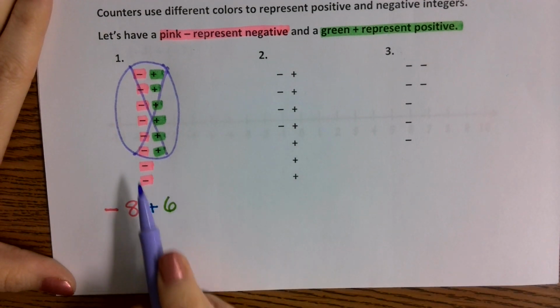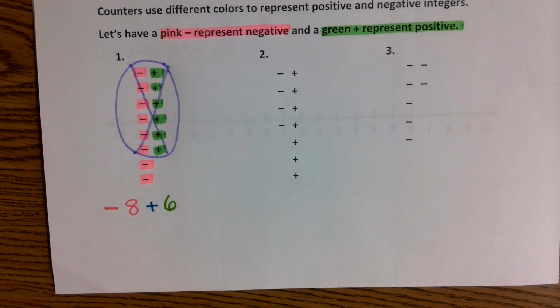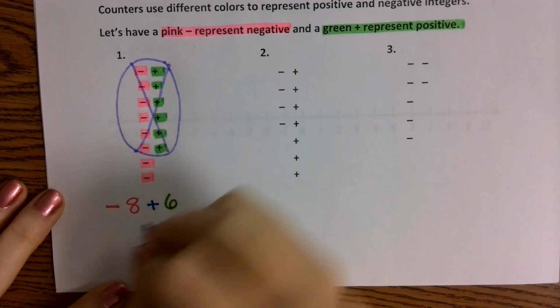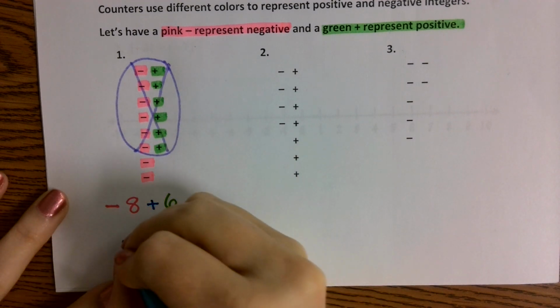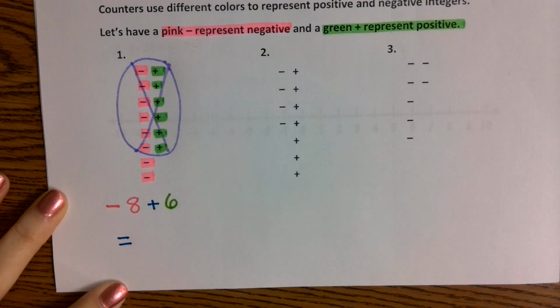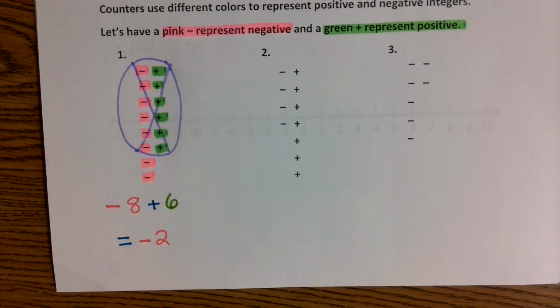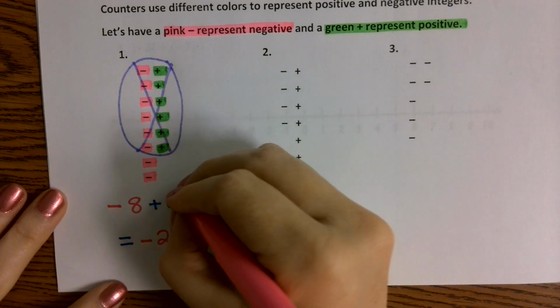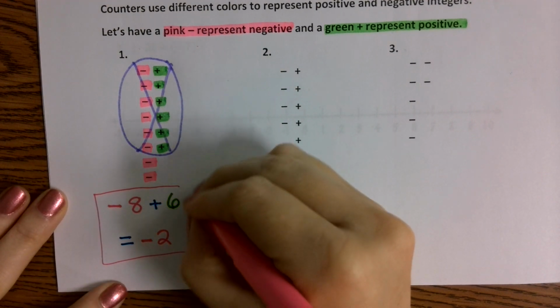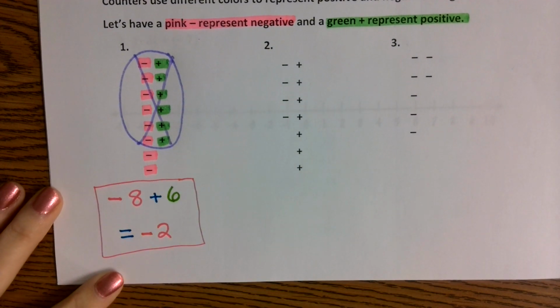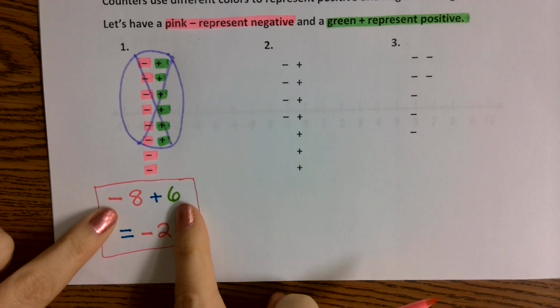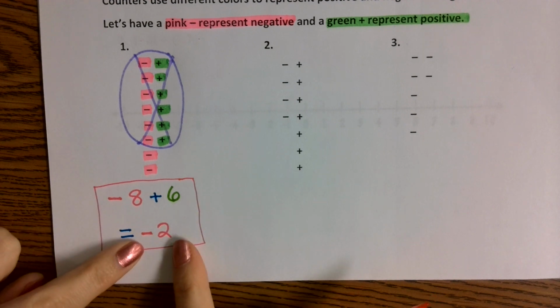So what am I left with here? 2 negatives. So that means when I add a negative 8 and a positive 6 together, it's going to come out to a negative 2 that remains. So this is the solution. The solution is not just an answer, but it's the expression that I identified and the answer that it comes out to.